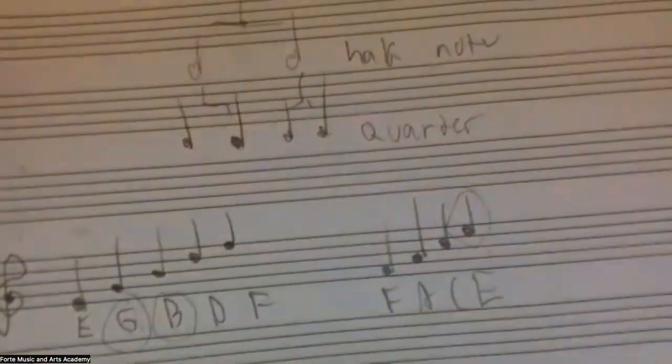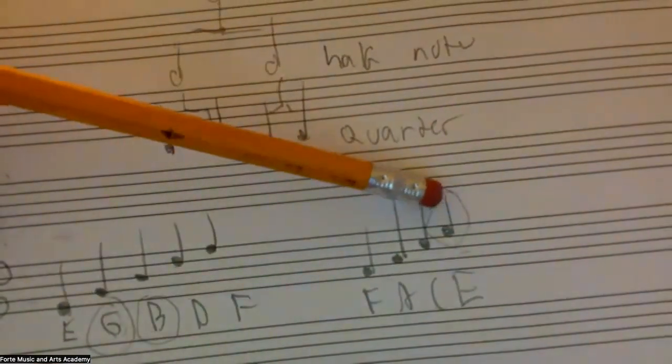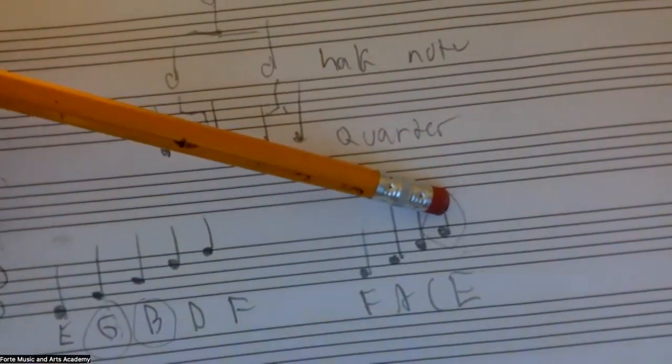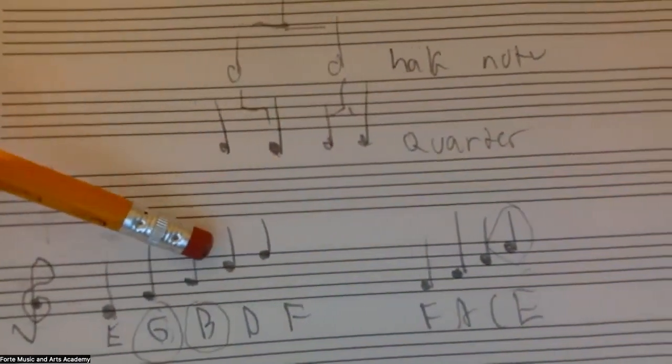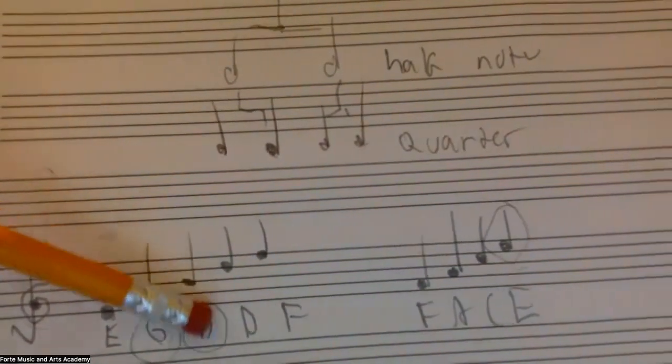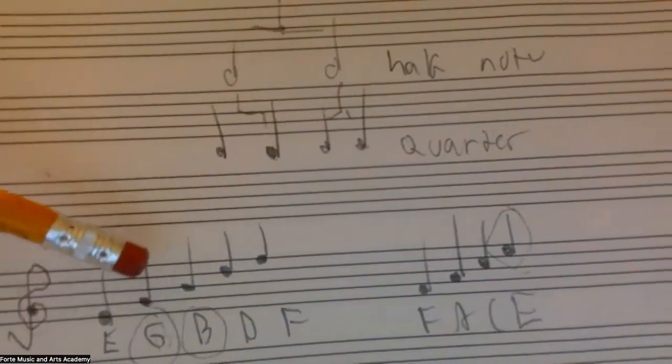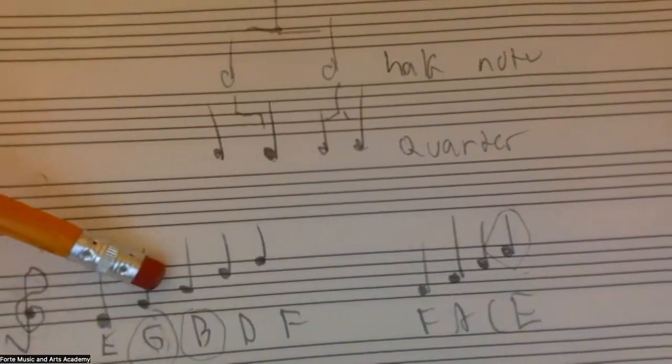Okay, so if you play an open E, you're playing this right here. And if you're playing an open B, you're playing this here. And if you're playing an open G, you're playing that there. Okay, but what I'm saying is the notes all look the same. How do I know if it's closed or open?